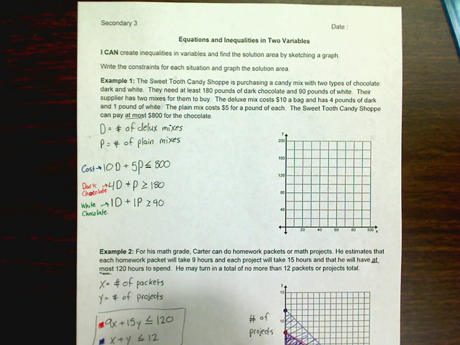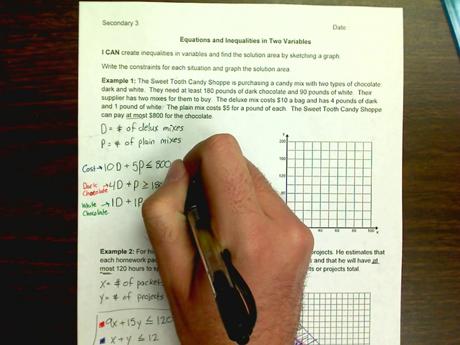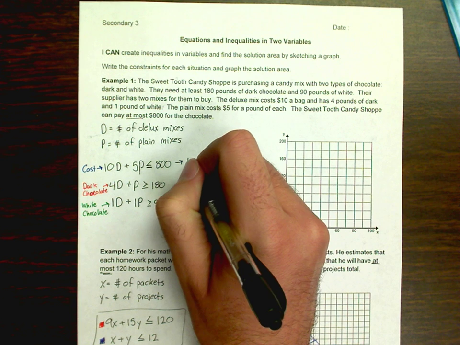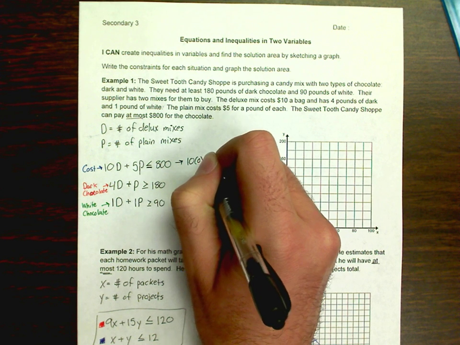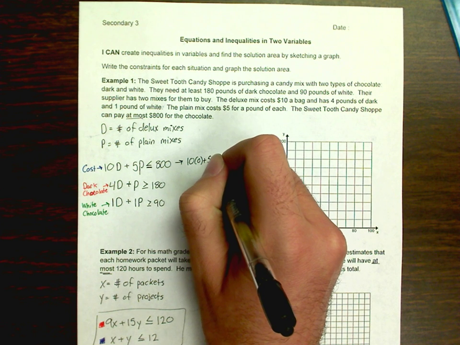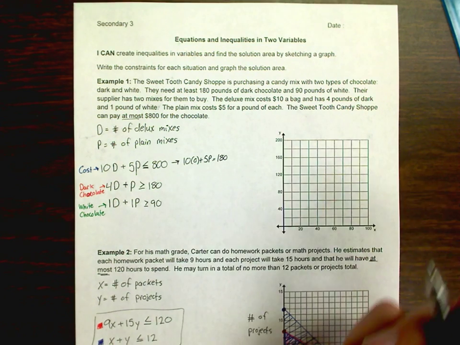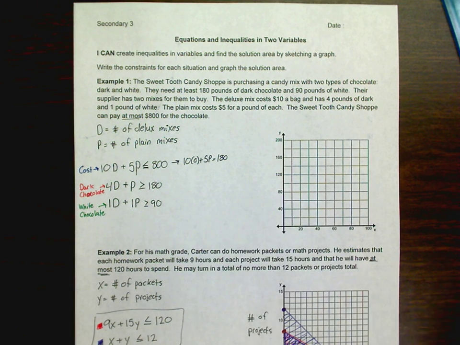So for my cost function, if I set D equal to 0 plus 5P equals 180, okay, I would need to divide 180 by 5, and you get 36.